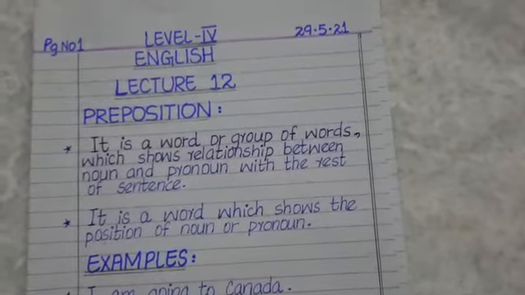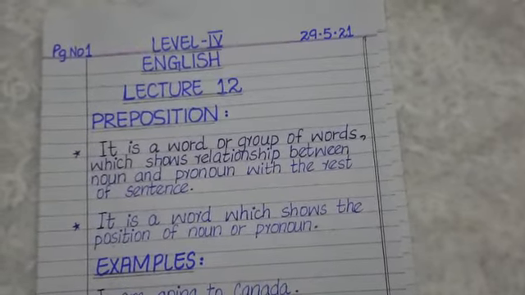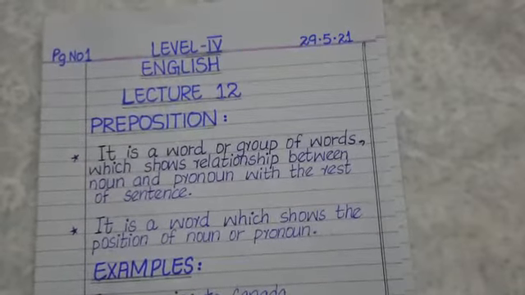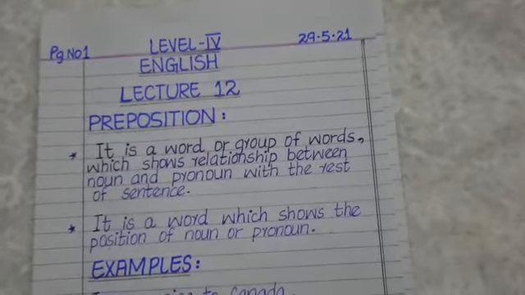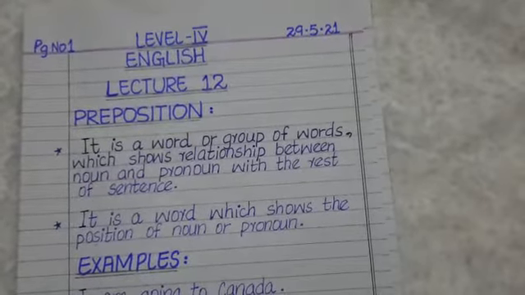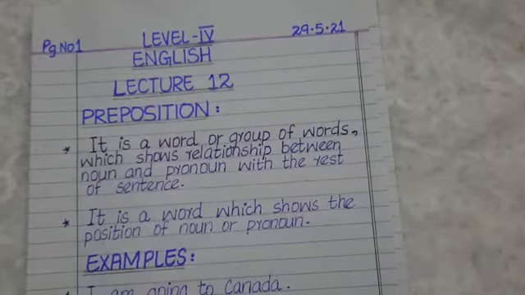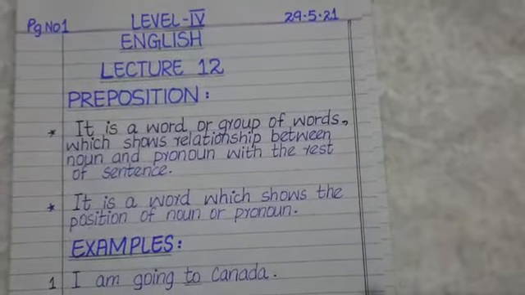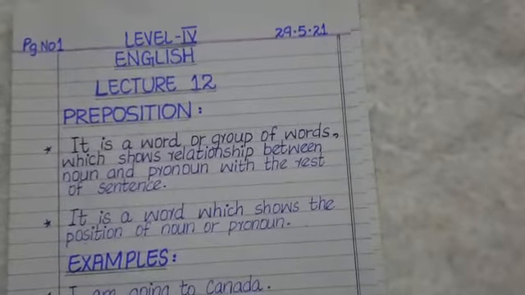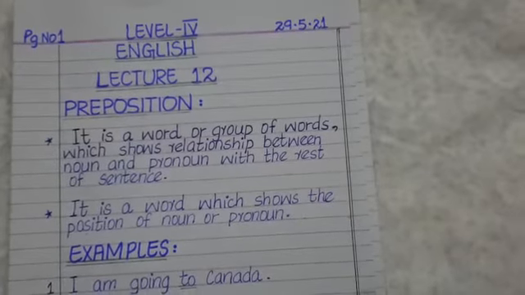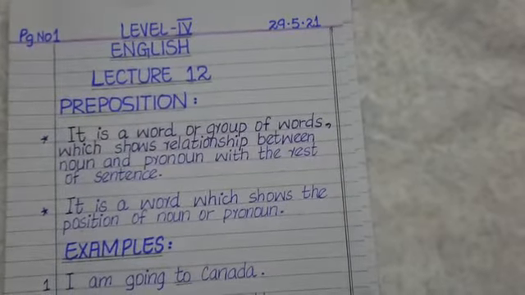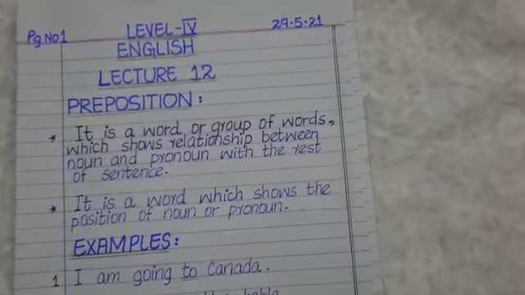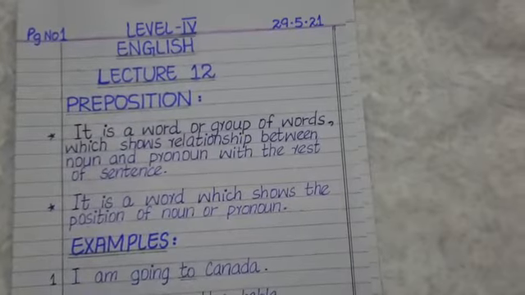There are 8 parts of speech: noun, verb, adverb, pronoun, preposition, conjunction, adjective, and interjection. And preposition is one of all 8 parts of speech. Preposition is a group of words which shows the relationship between a noun or pronoun and the rest of the sentence.